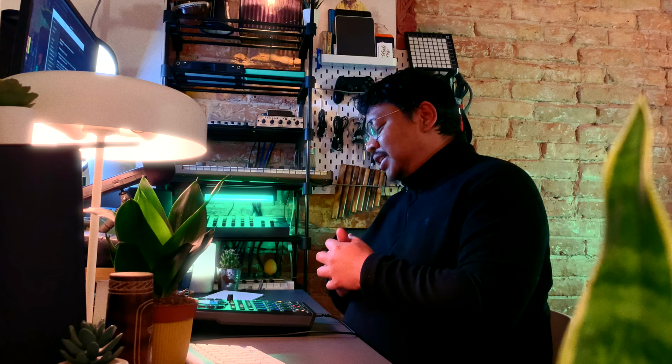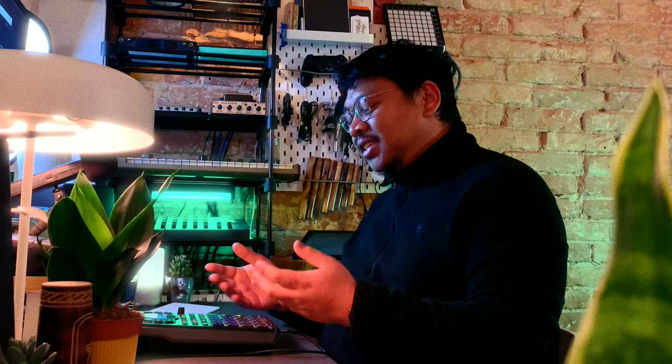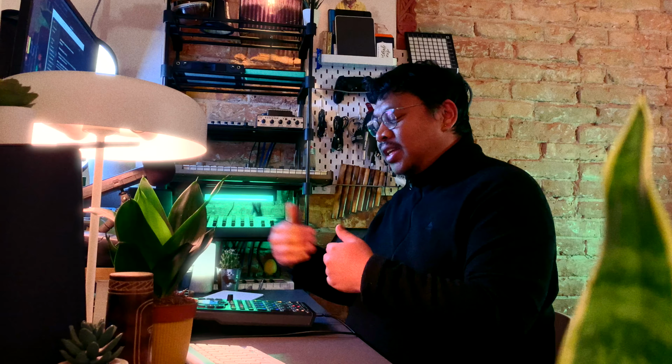So yes, that would be a cool adjustment or feature, because I think that will make the SP-404 a full mixer in a sense, because I can mix in incoming signals.